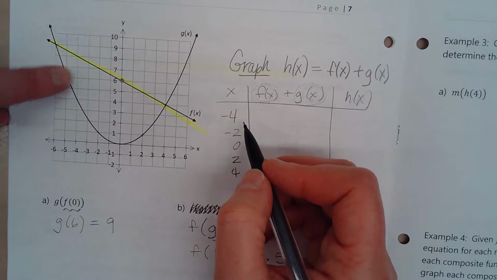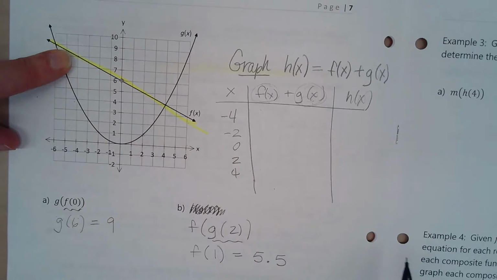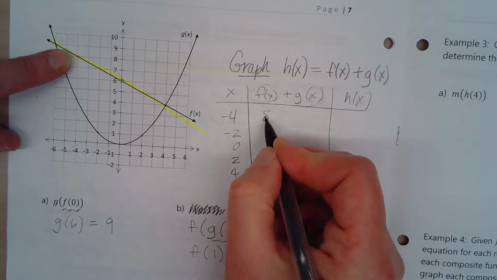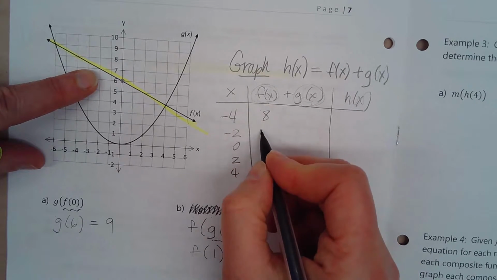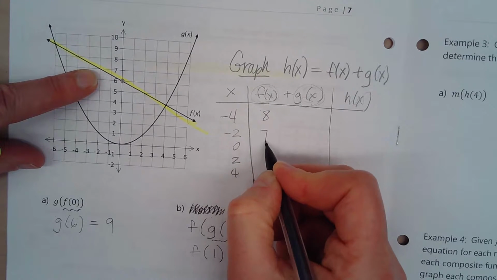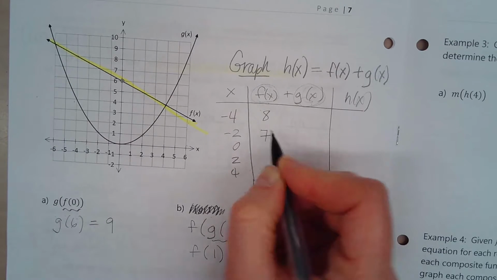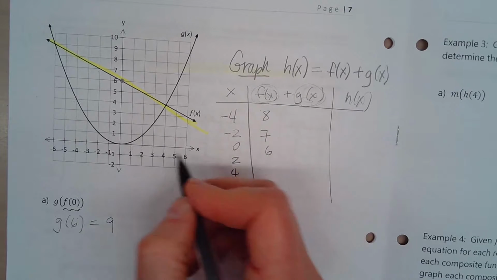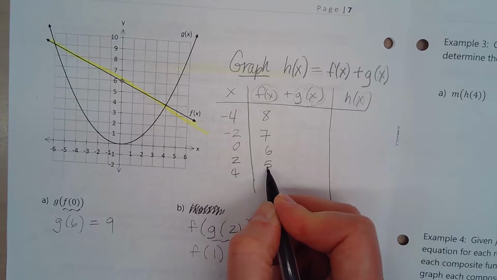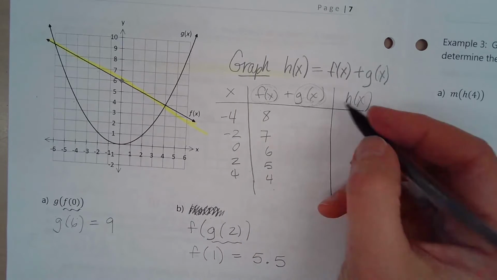Okay, negative 4, what do I get? What's my y value? On the linear function, my y value at negative 4 is 8. Okay, let's move down to negative 2, 7. Am I right? Negative 2 is 7. What about at 0? 6. At 2 we get 5. And at 4 we get 4. All right?